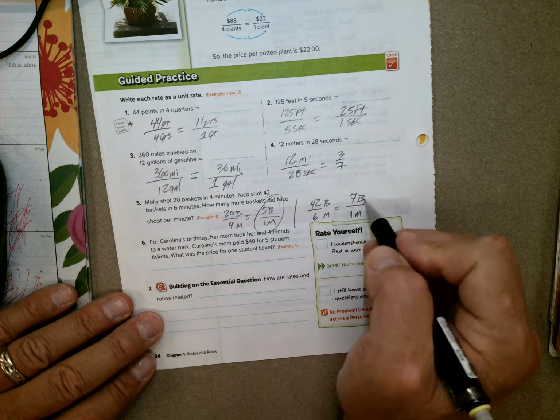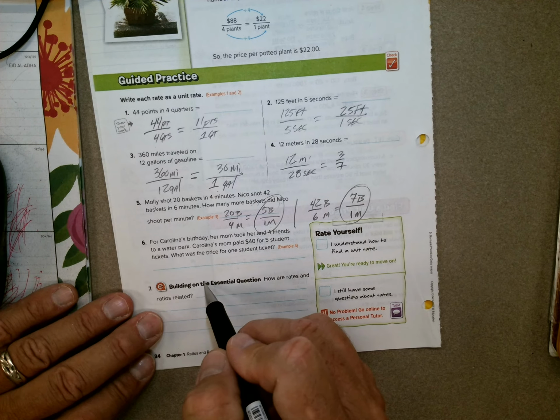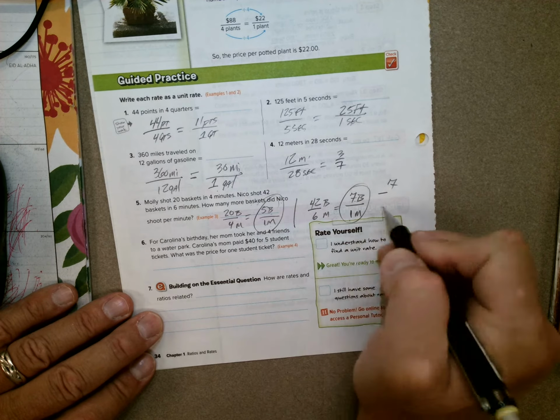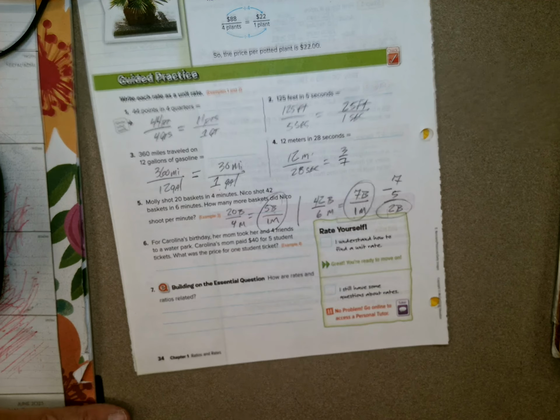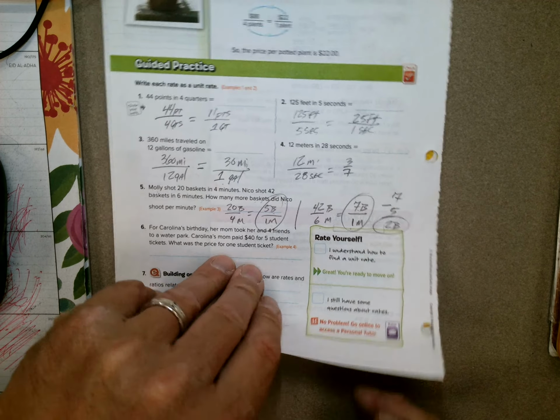So now we're going to compare these two quantities. How many more baskets did Nico shoot per minute? Nico, 7 minus 5 is 2 baskets, and that's how many more he shot per minute. Makes sense? Okay, excellent. All right, let's jump to the next page.